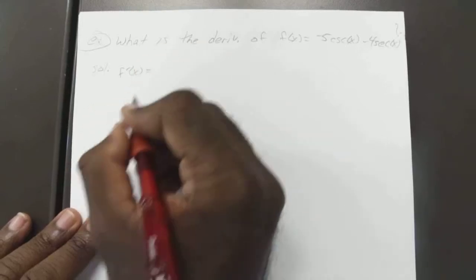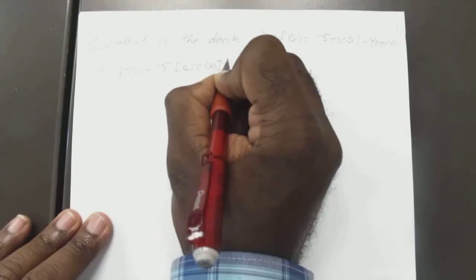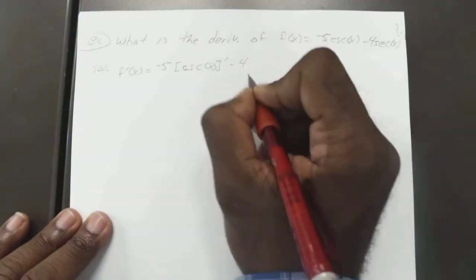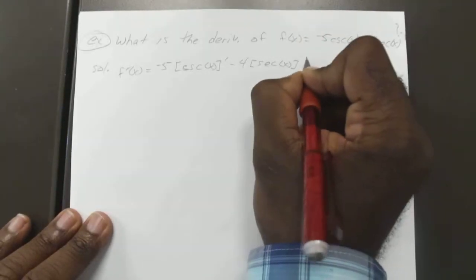F prime of x is going to equal -5 times the derivative of cosecant of x, minus 4 times the derivative of secant of x.